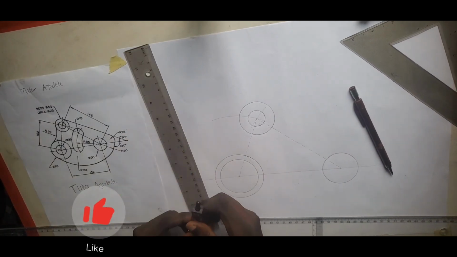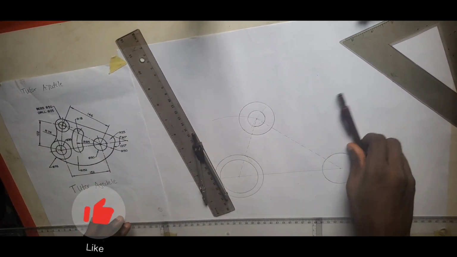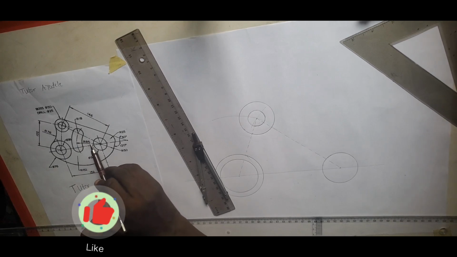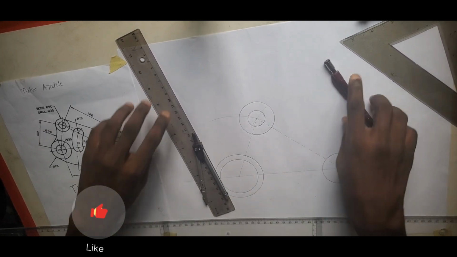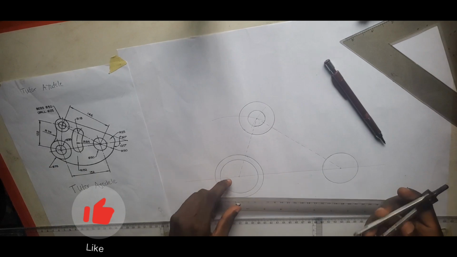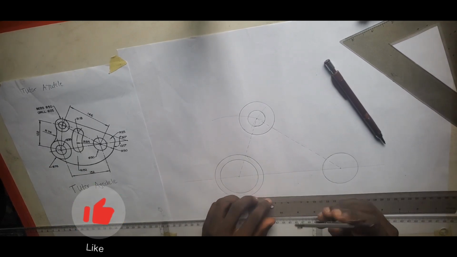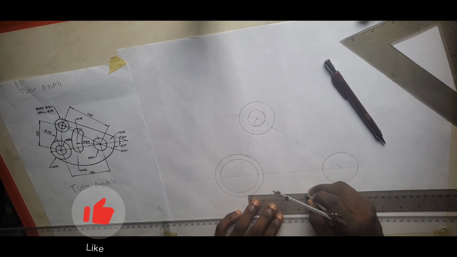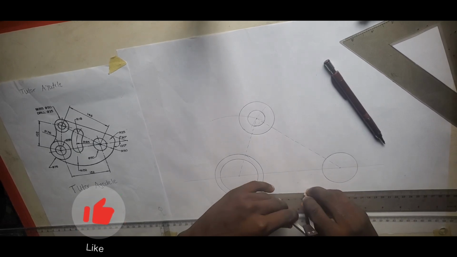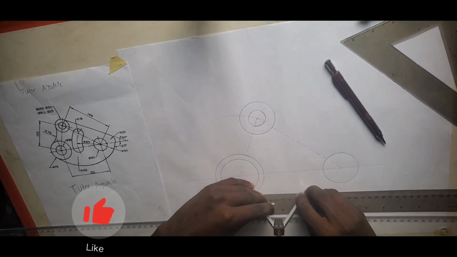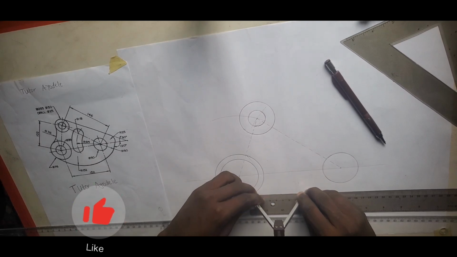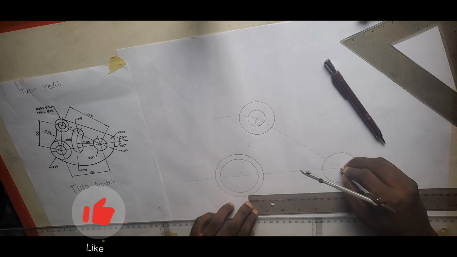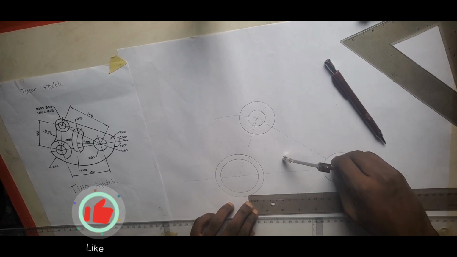Okay, now you will see that from here to here has a radius of what? Has a radius of 85 millimeter. So I will convert that 85 millimeter to centimeter. That will give me 8.5 centimeter. So I'll measure 8.5 centimeter here. I'll place it here. I'll mark an arc here.